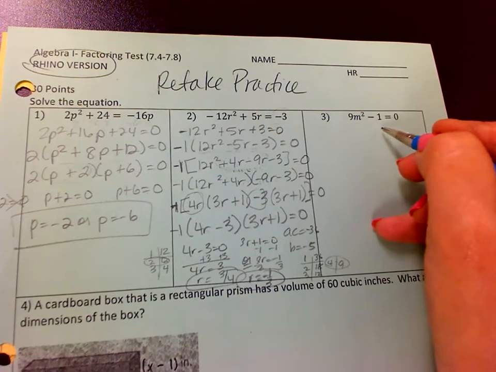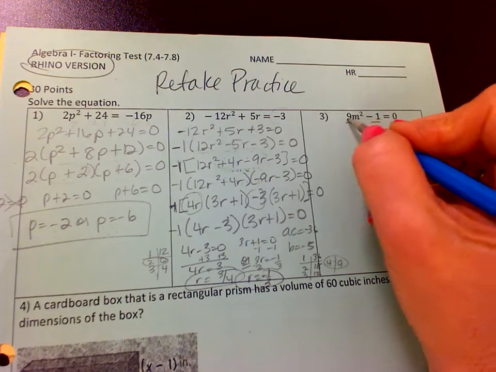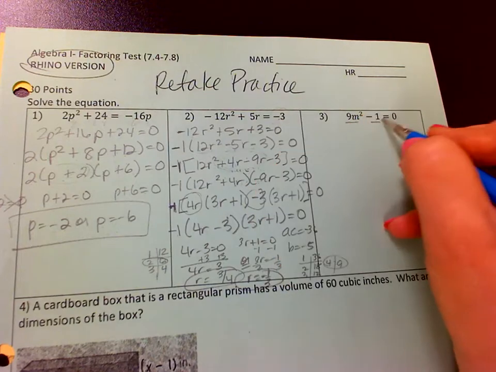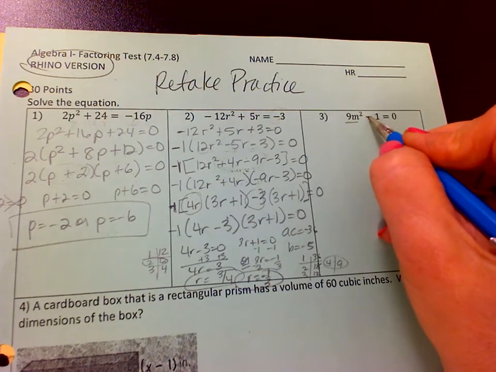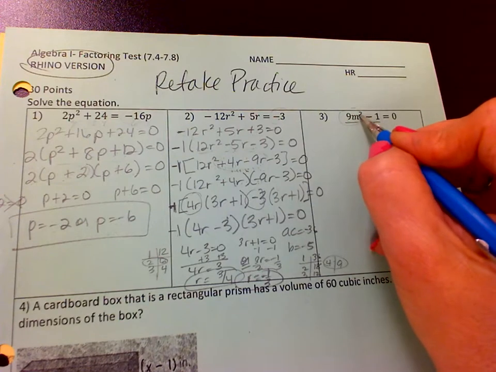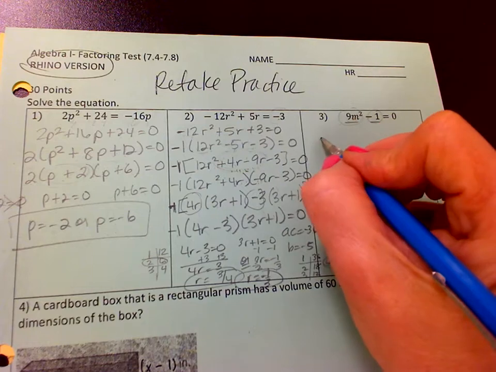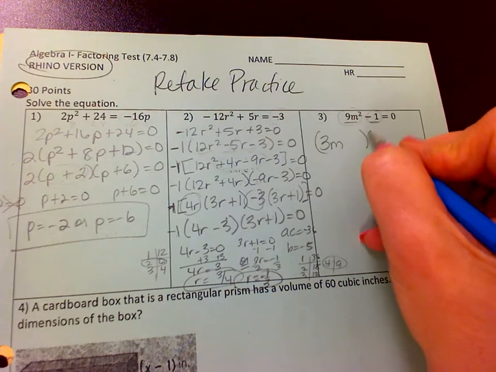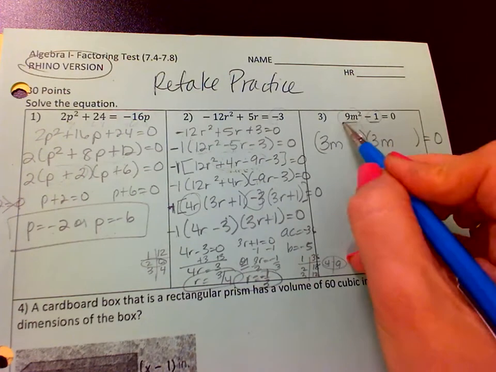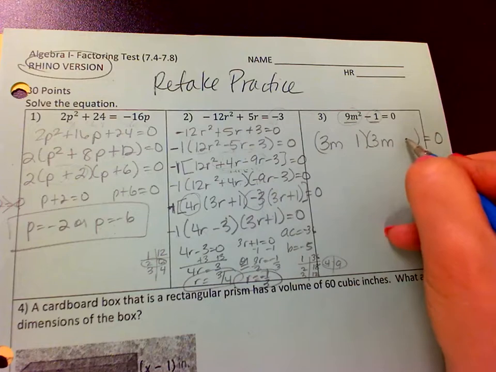All right, now this one, 9m squared minus 1 equals 0. Now look closely at these two. First of all, it's a binomial, not a trinomial, not 3 terms. We have 2 terms, and it's subtraction. That's a difference of perfect squares. Now look at the 9m squared, that's a perfect square, and 1 is a perfect square. So that means we can go straight into writing our 2 binomials. So 9m squared is going to be 3m and 3m. 1 is going to be 1 and 1.